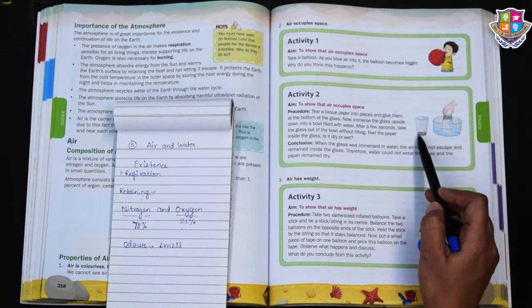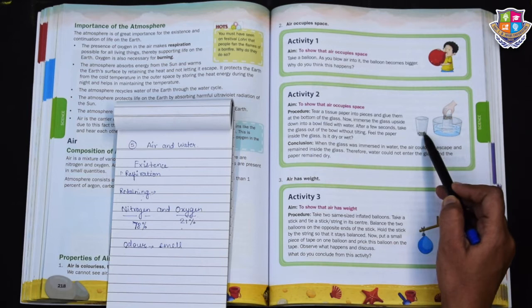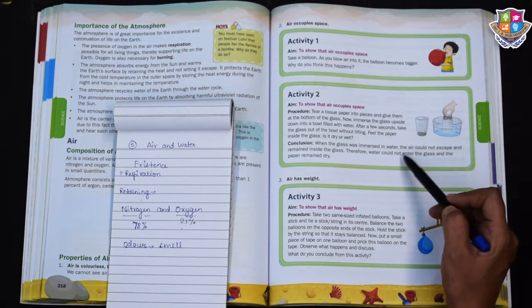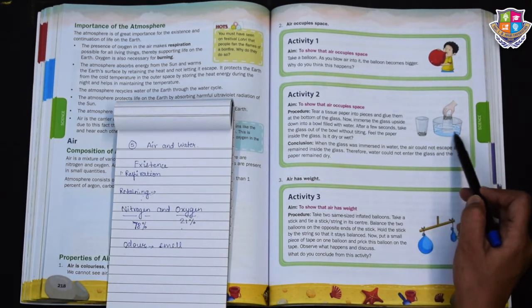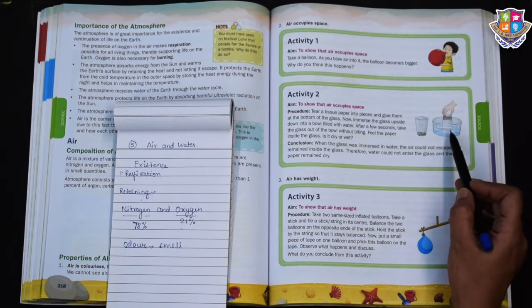Now see children, this is a glass. It is containing tissue paper, isn't it? This glass is what you would call empty, but scientifically I will say it is filled with air. Now how will you check it? Take a tumbler or bowl filled with water, and put your glass in tilted down, ulta rakh do. Fill the paper inside the glass. Is it dry or wet?